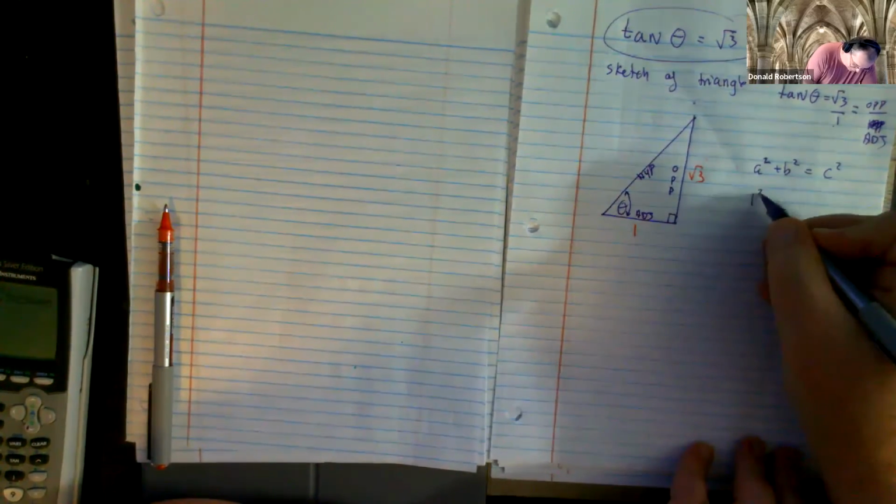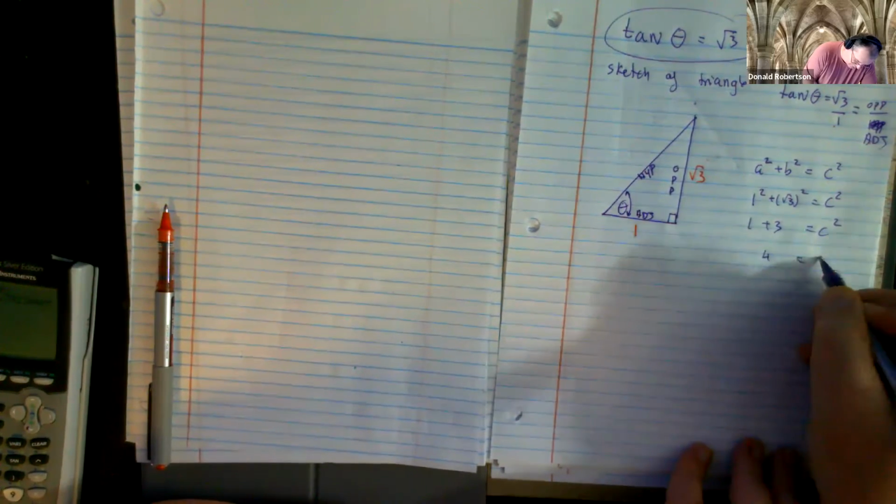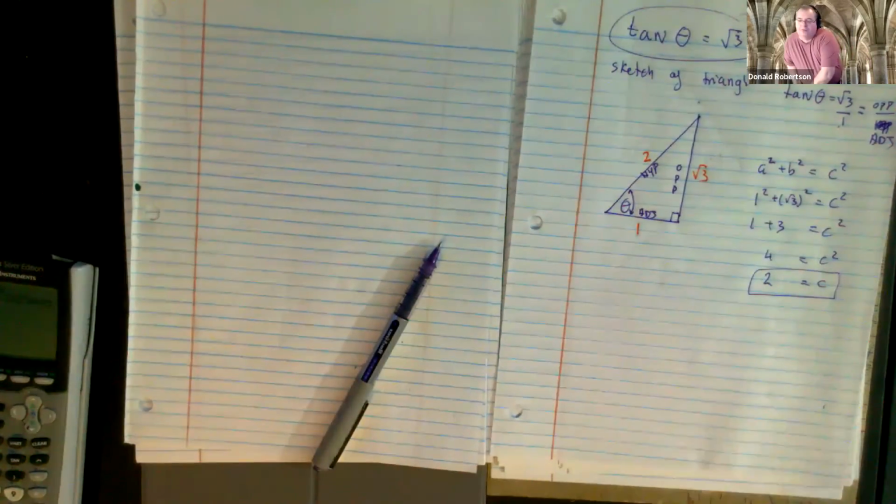Pythagoras. Right. And a squared plus b squared equals c squared. And 1 squared plus the square root of 3 squared is c squared. 1 plus 3 is c squared. And you only use positive numbers because these are distances. There's your triangle.